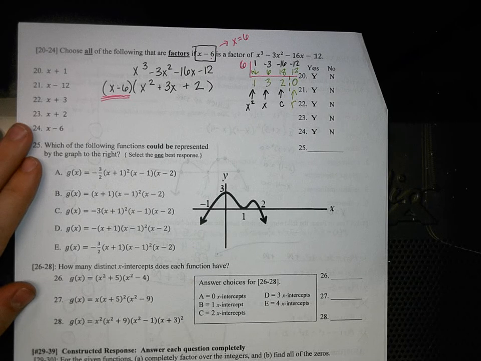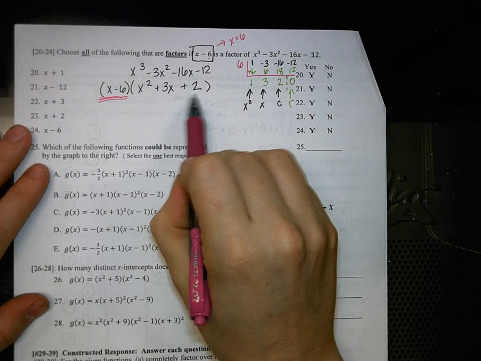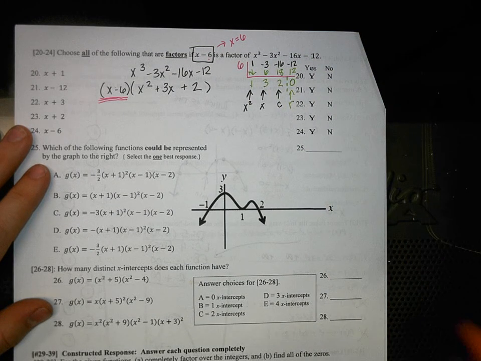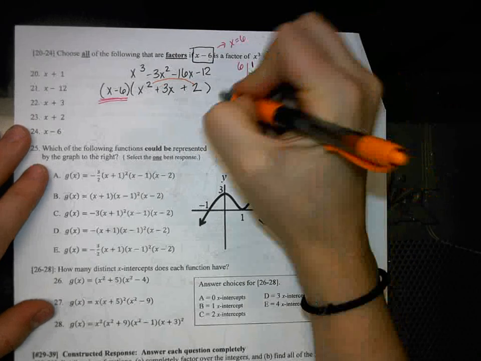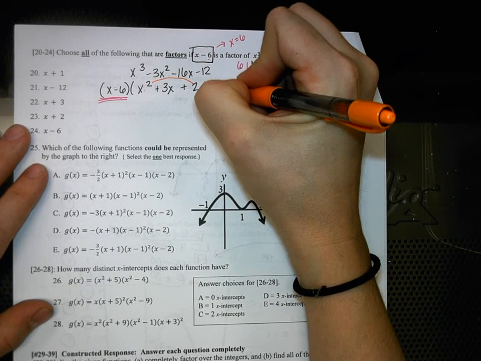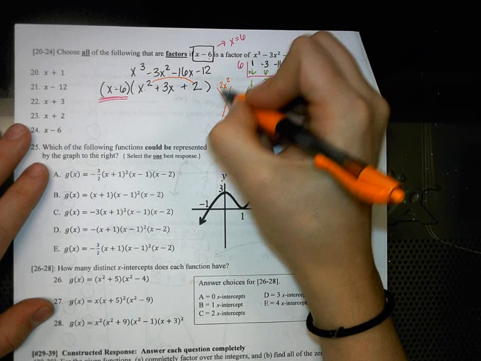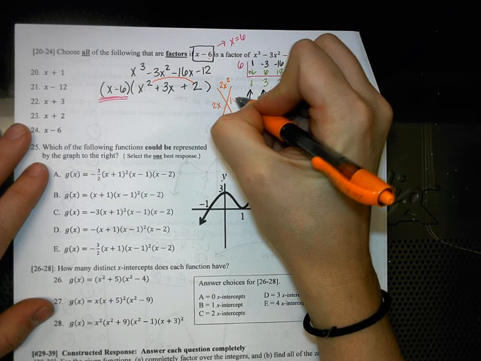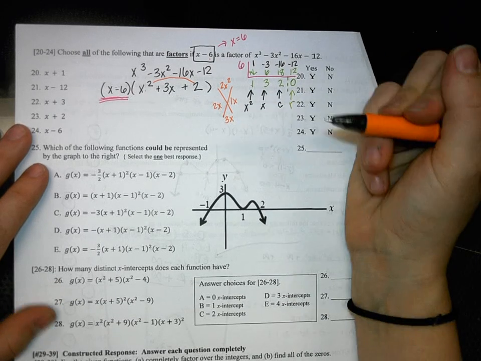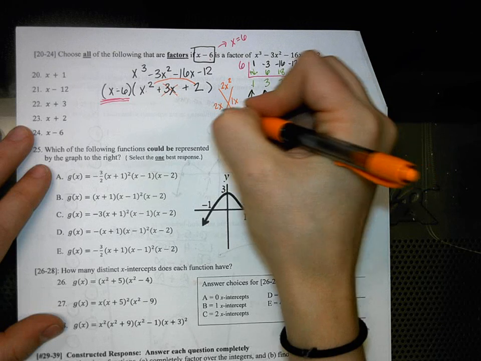Alright, but this is not completely factored. I have a binomial and a trinomial. I need to see if that trinomial is factorable. So in order to factor that, we multiply our first times our last term. X squared times 2 gives me 2x squared. And my middle term goes down below. I know that 2x times 1x would give me 2x squared. 2x plus 1x would give me 3x. So we're going to replace this 3x with 2x and 1x.